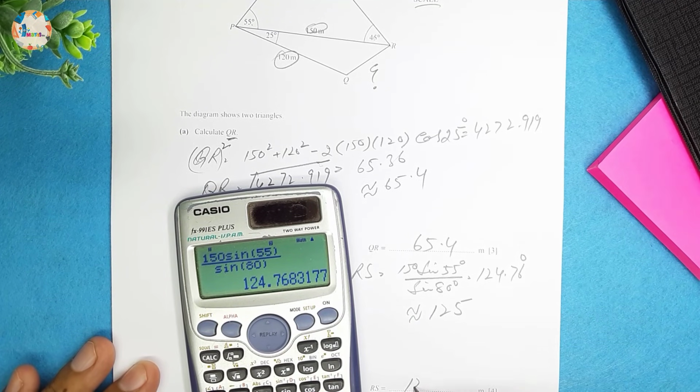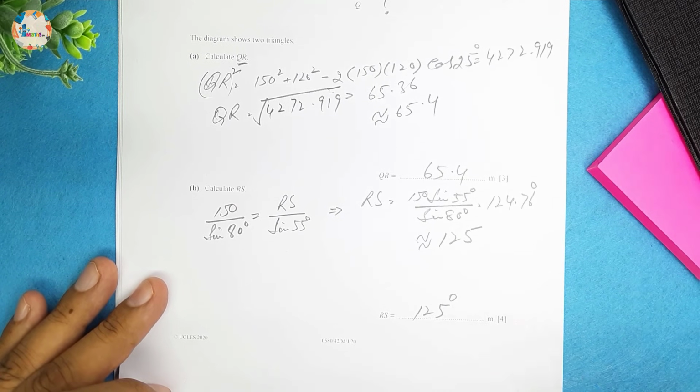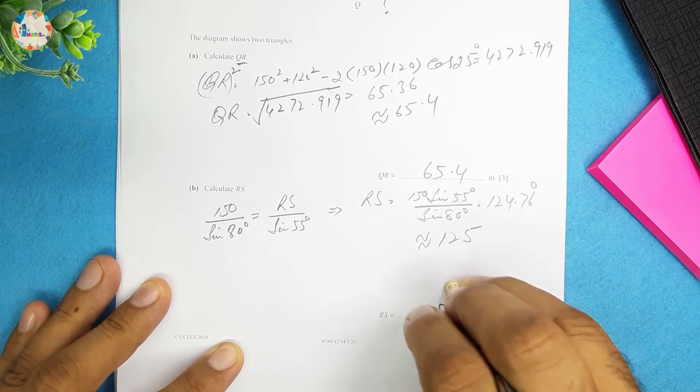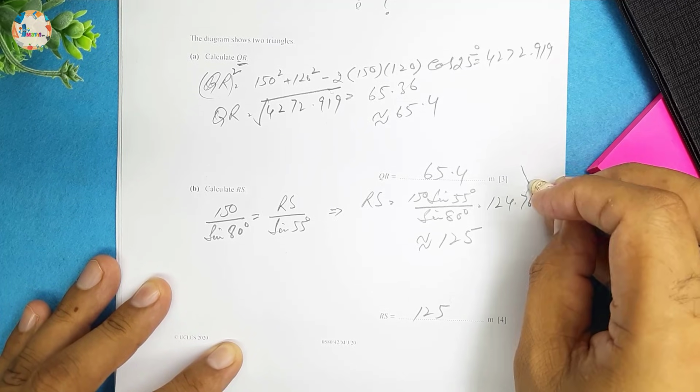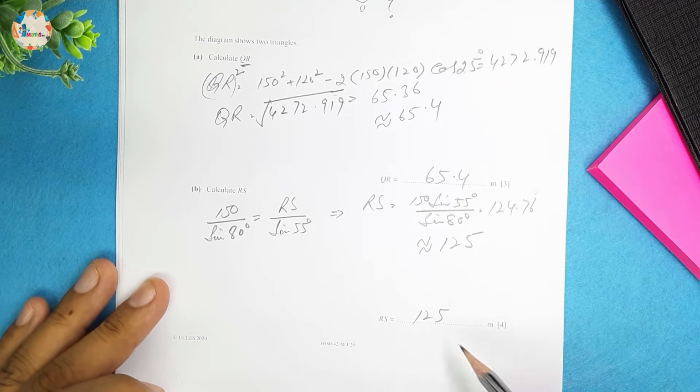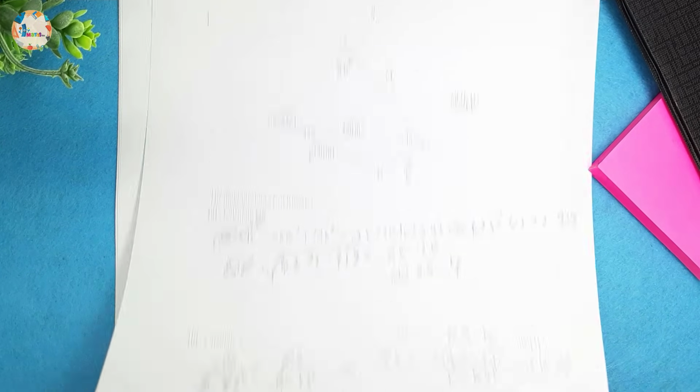So 125 will be our answer. This will not be degrees, basically this is the measurement, so this will be in meters. So this is in meters, so this will be 125 meters.